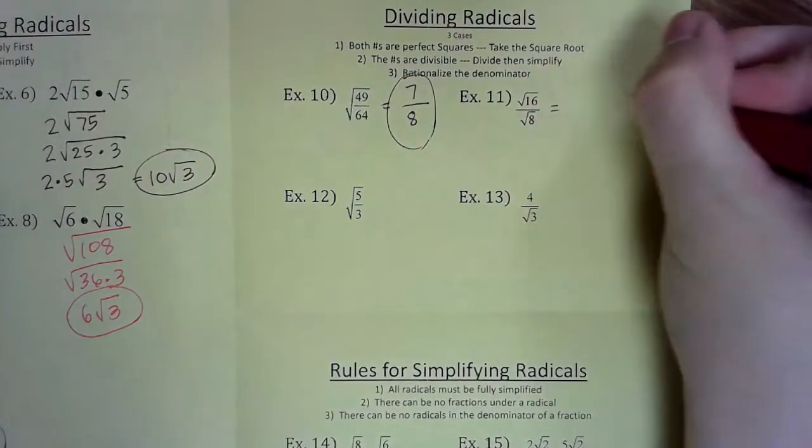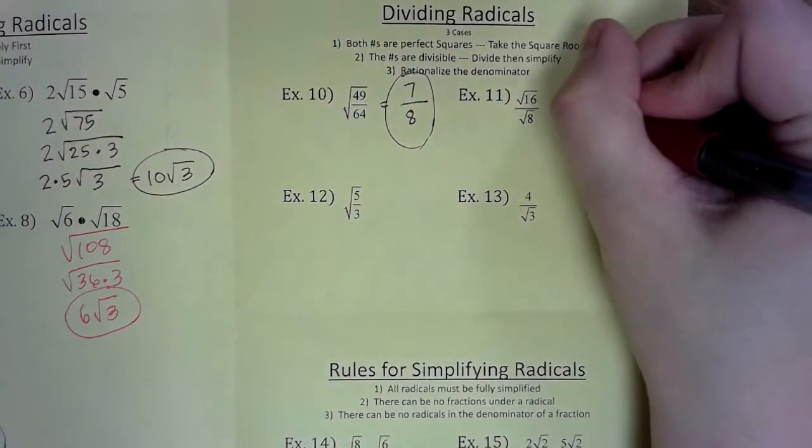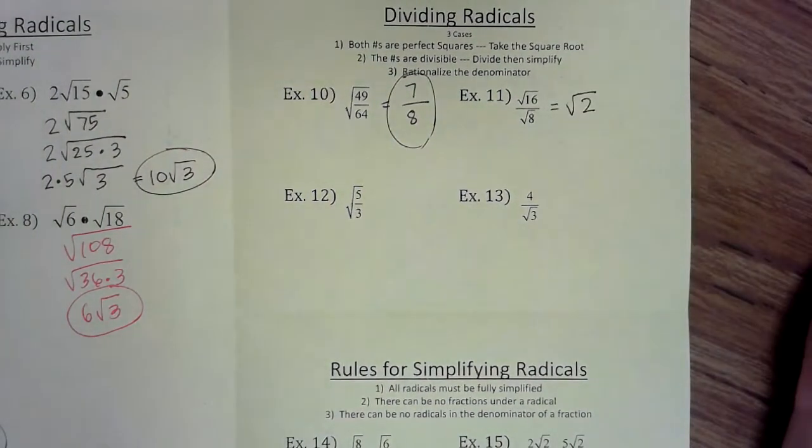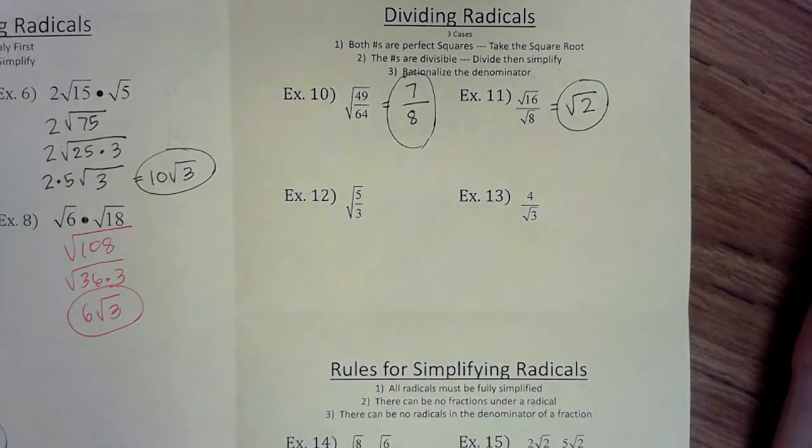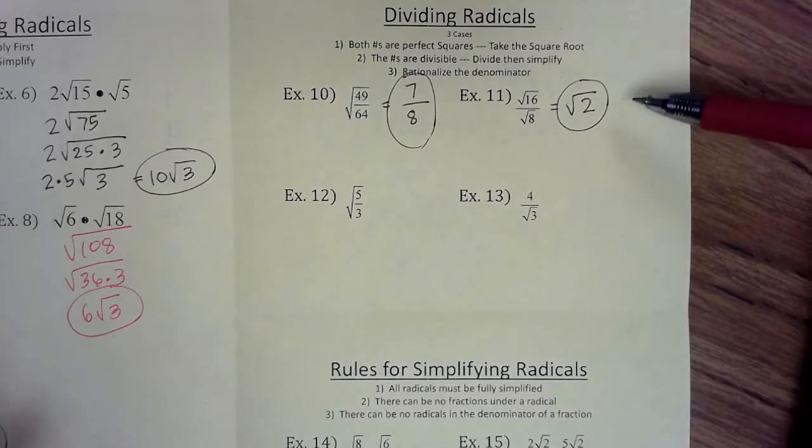So the square root of 16 divided by the square root of 8 is really just the square root of 2. Okay, 16 divided by 8 is 2. They were both under radicals, so it's the square root of 2. Simple as that. I know I can't simplify the square root of 2 because there's not a perfect square that goes into 2. All right.